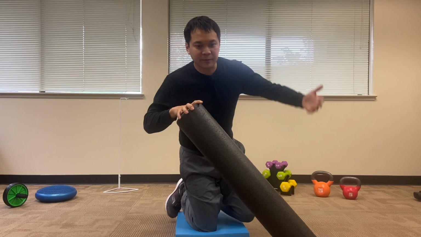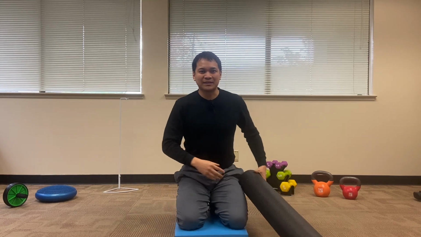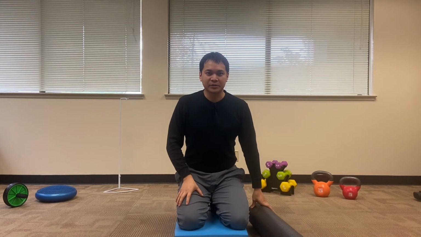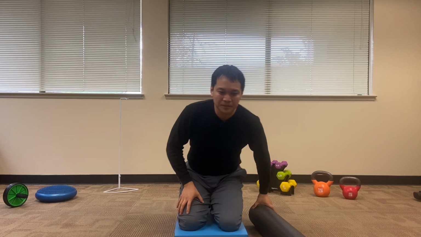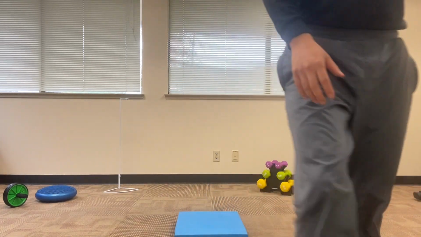And that's the hip flexor stretch. And let's get into the next couple of hip openers in just a second.